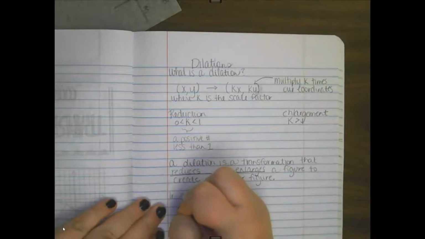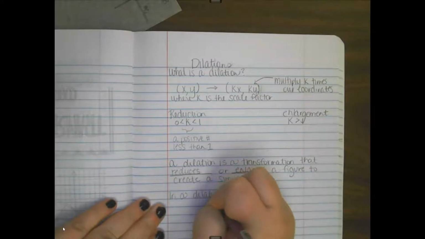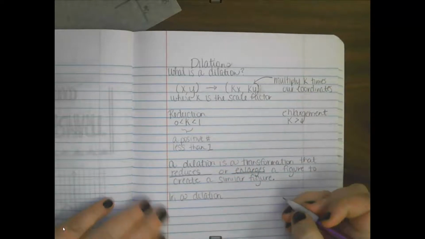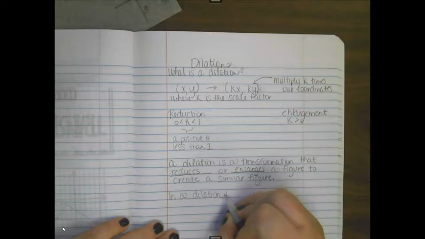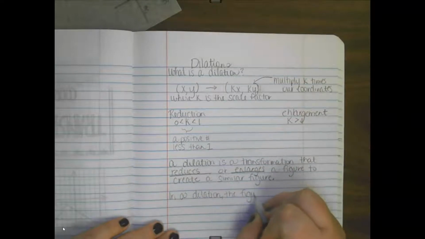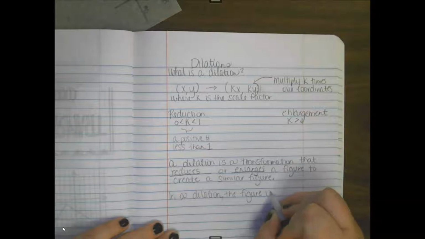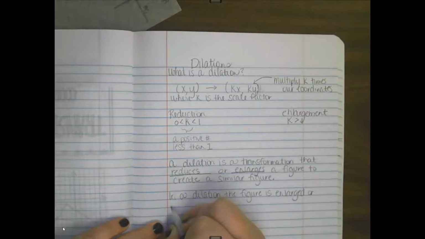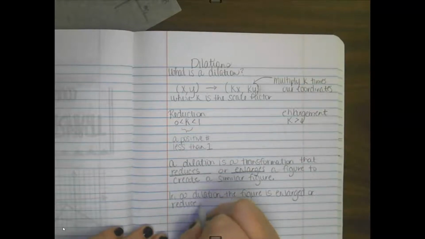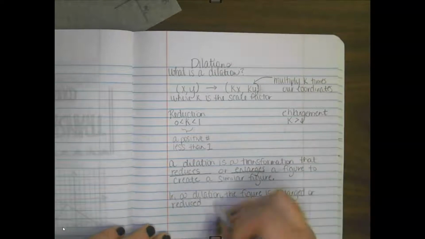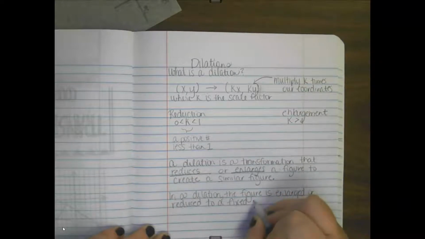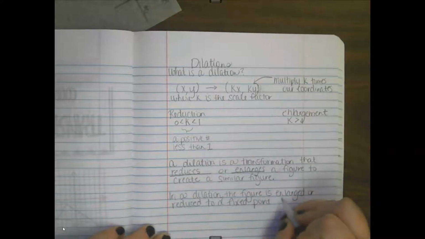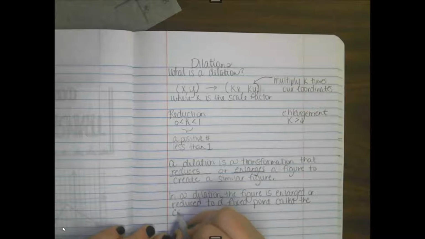In a dilation, the figure is enlarged or reduced to a fixed point called the center of dilation.